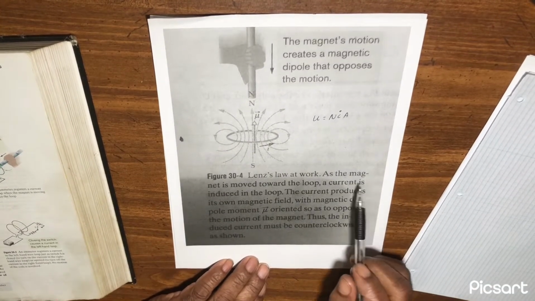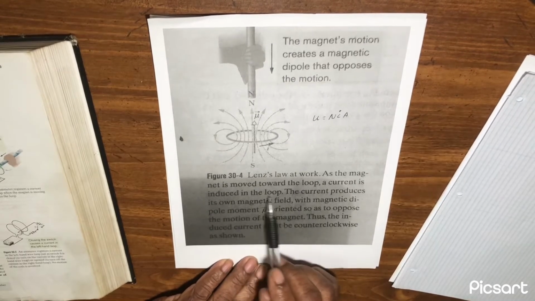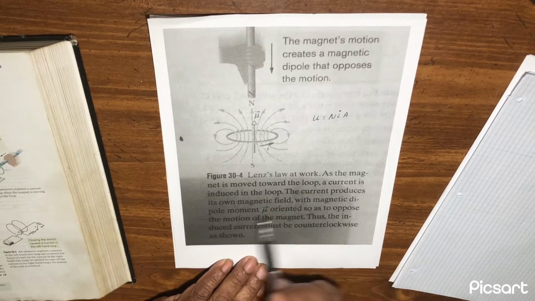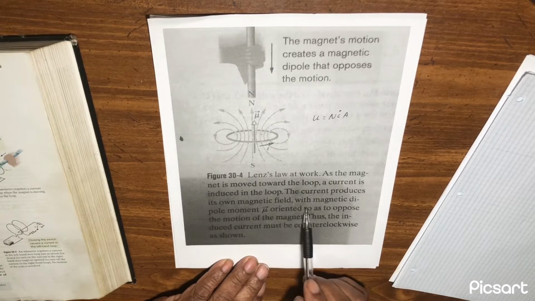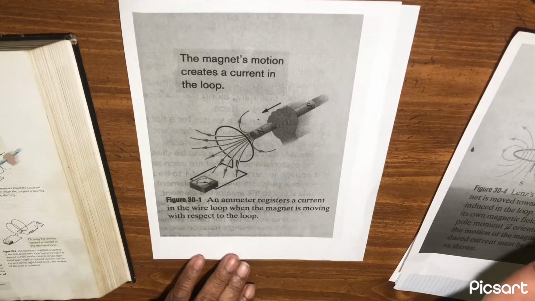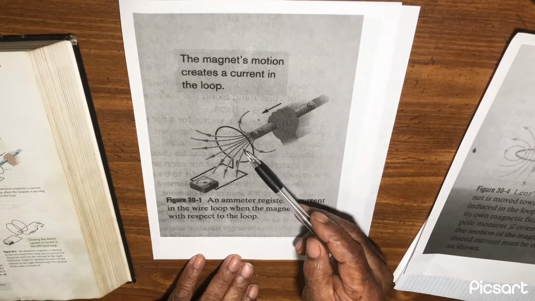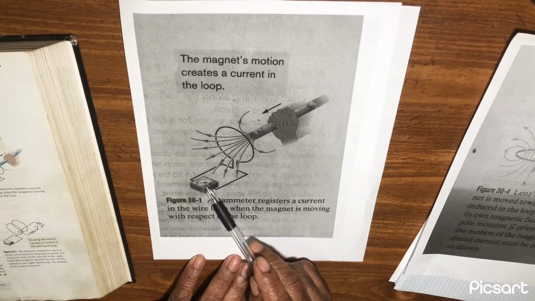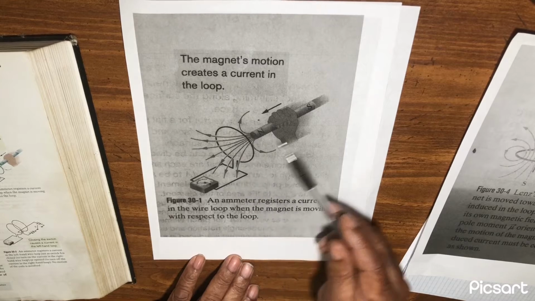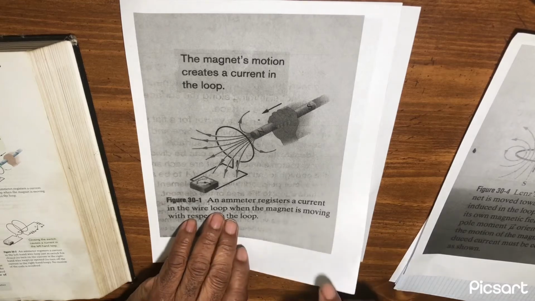Lenz's law states as the magnet is moved toward the loop, a current is induced in the loop. The current produces its own magnetic field with magnetic dipole mu orientated so as to oppose the motion of the magnet. Thus, here's an example where we move the magnet toward the loop and we produce an amperage in this loop. If we move it away, the current will flow in the opposite direction.